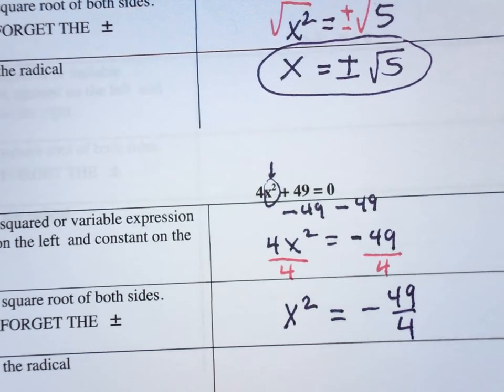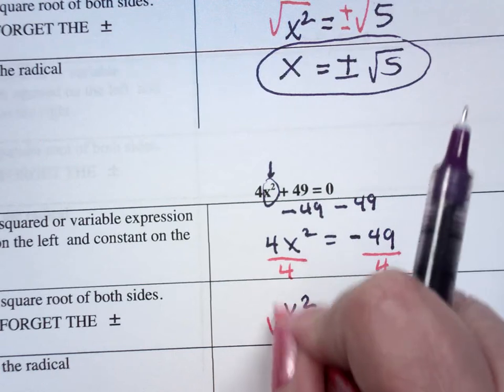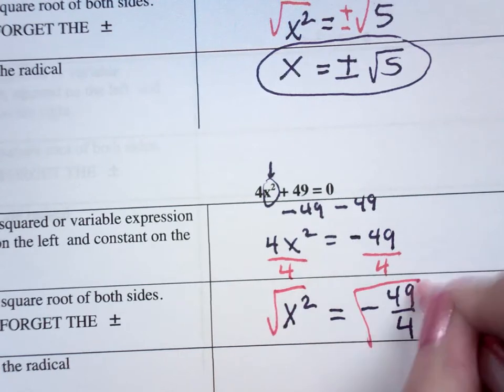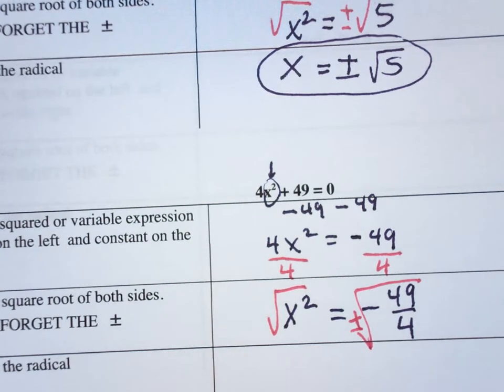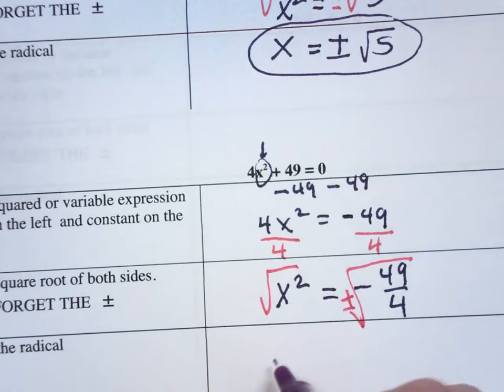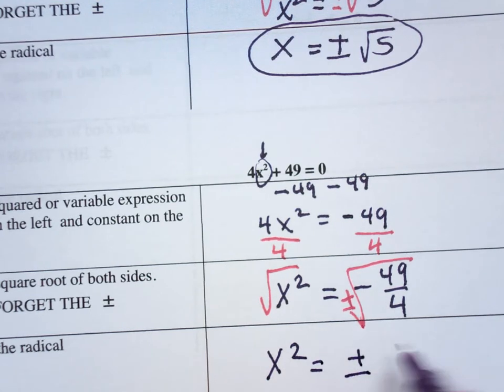Once the squared thing is by himself, I take the square root of both sides. Don't forget the plus or minus. So that x is plus or minus, property of radicals, square root of negative 49 over square root of 4.